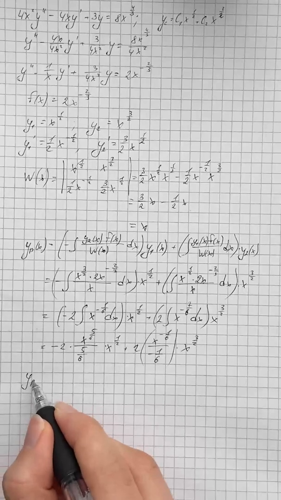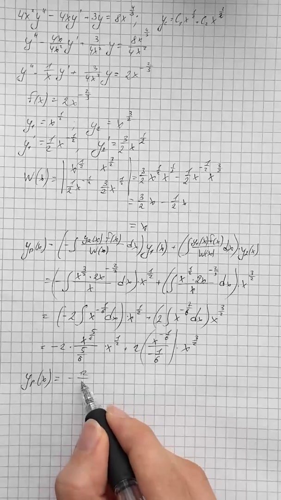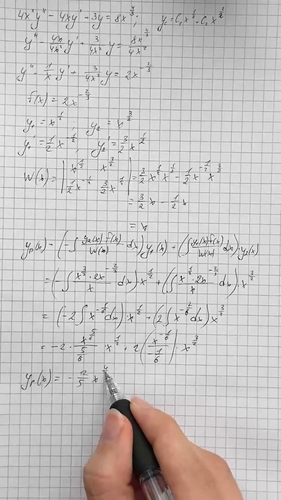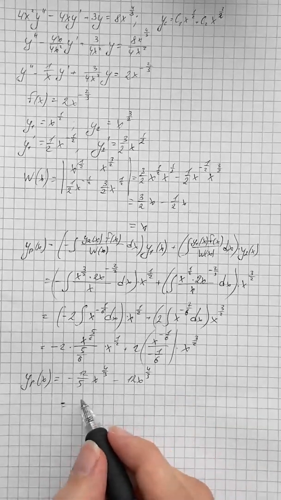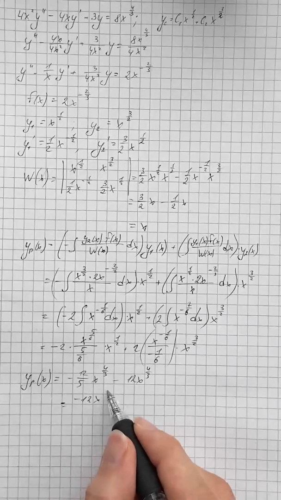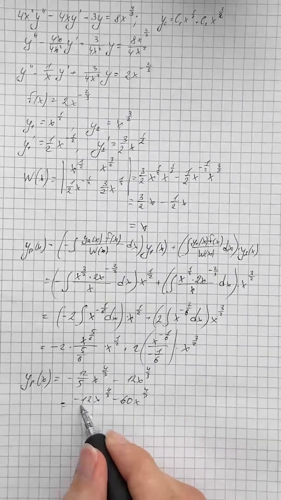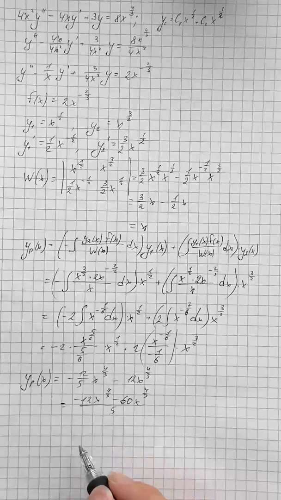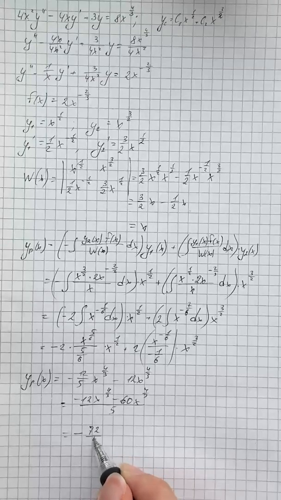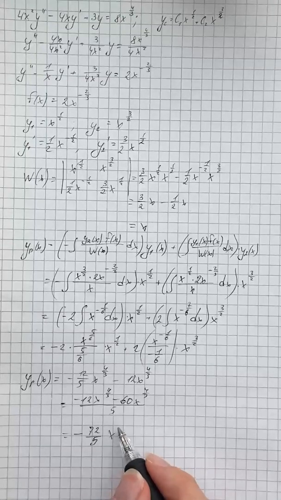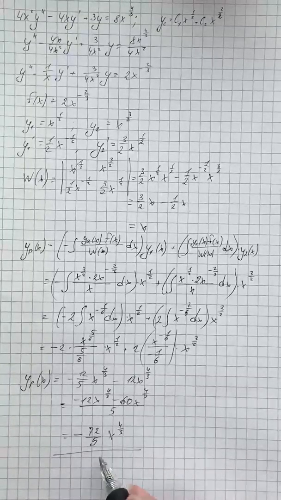So now we get that the particular solution is negative 12 over 5 times x to the power of 4 over 3 minus 12x to the power of 4 over 3. We make a common denominator to get negative 12x to the 4 over 3 minus 60x to the 4 over 3, divided by 5. Therefore we get negative 72 over 5 times x to the power of 4 over 3. And that's going to be our particular solution and our answer.